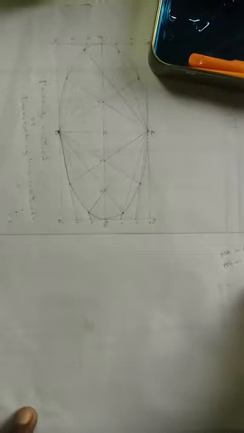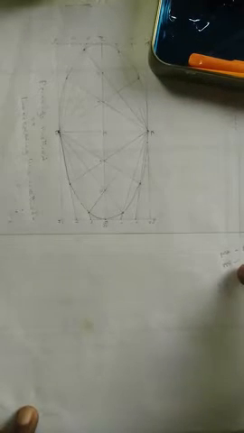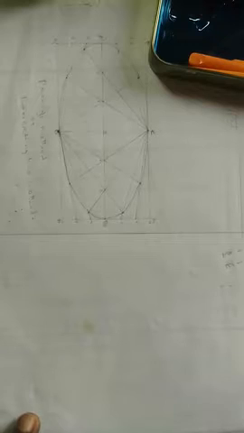Remember I said every ellipse has a minor axis and a major axis. So we need to consider that before we move into the construction of any ellipse at all. You'll be given the axis size dimension so that you'll be able to get to know what to do and the rest.